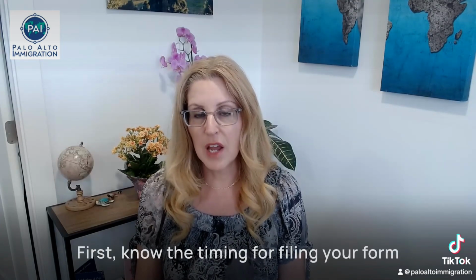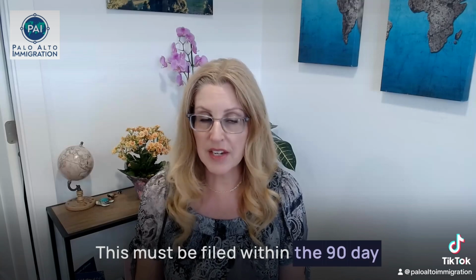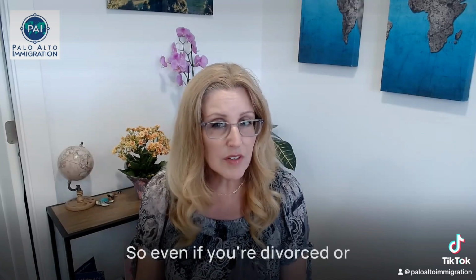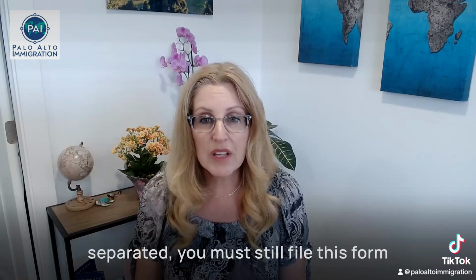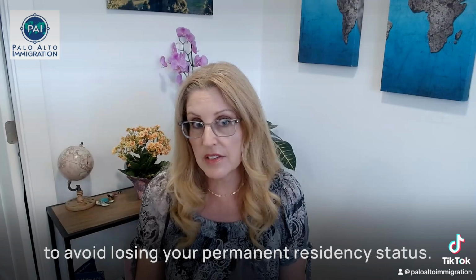First, know the timing for filing your Form I-751, which is the petition to remove the conditions on your residency. This must be filed within the 90-day period before your conditional green card expires. So even if you're divorced or separated, you must still file this form to avoid losing your permanent residency status.